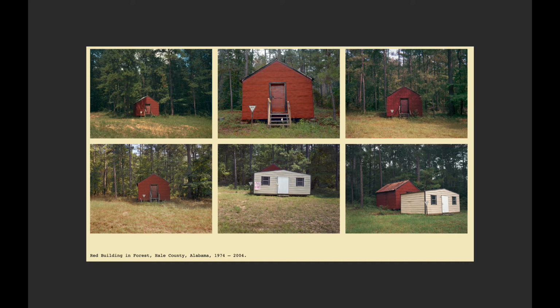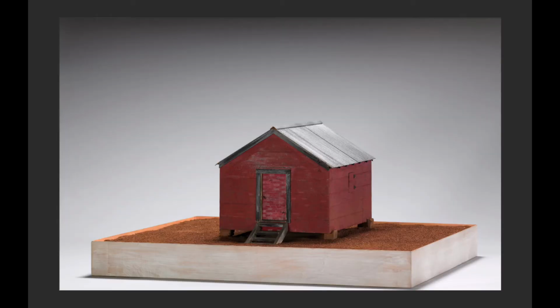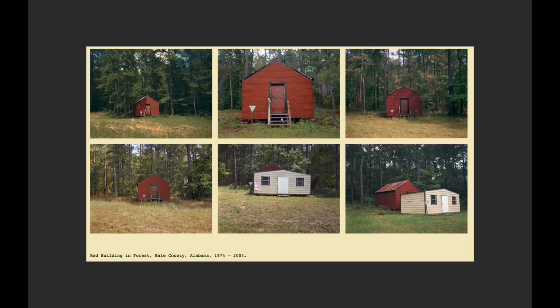But this is the same building from 1974 to 2004. But you can see that they're not all exactly the same. Sometimes he's closer, sometimes he's further away, sometimes he's at an angle. But it's just documenting this building over and over again. One of the things I love about him as a photographer and an artist is he actually made a little sculpture of that little red building.